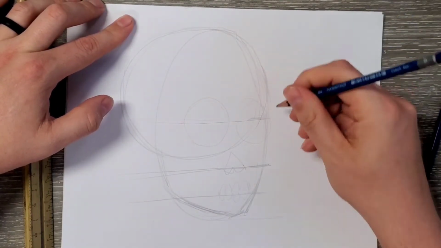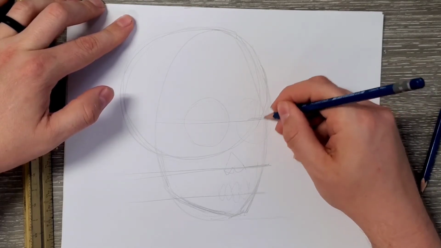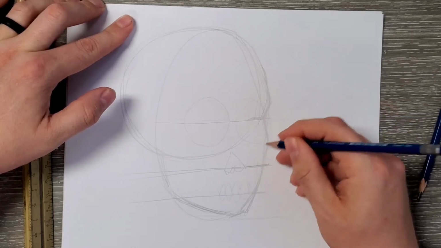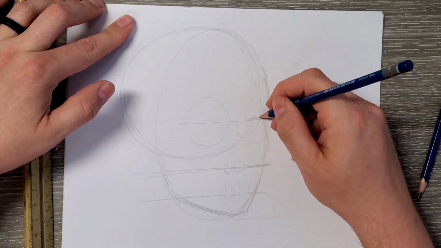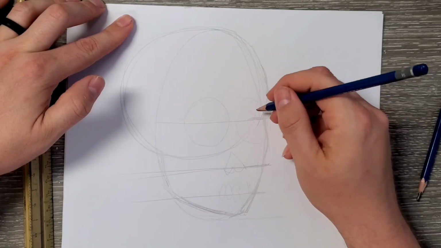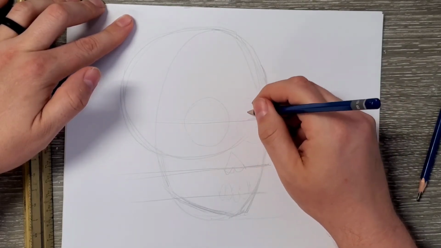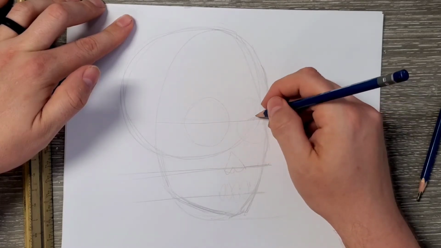So one of the first things we want to do, just like in the profile view, is add in that brow bone where we're going to have these eyes and a cheekbone coming out, right? So you're going to have the eye socket. We're putting in the eye socket now. Another thing we want to think about is that our eyes are going to be more like the front view eyes, but they're going to be foreshortened a bit. So this is going to get really interesting.